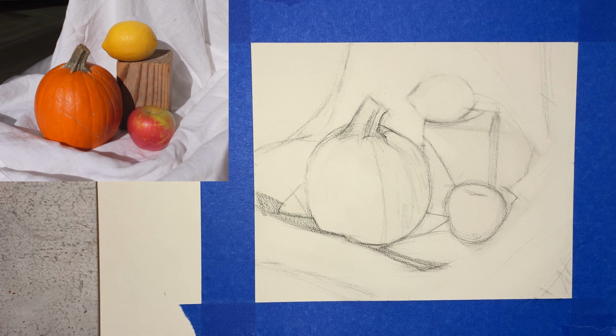The drawing that you're making is an object in and of itself. So that's why I always say, pay attention to the reference, but pay attention to your own drawing too.